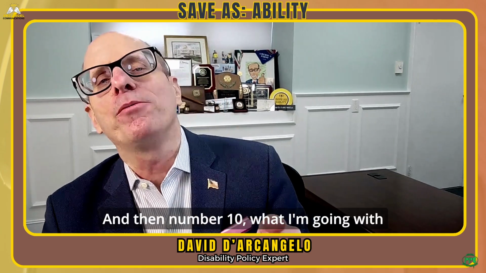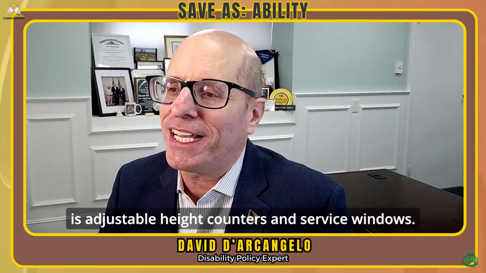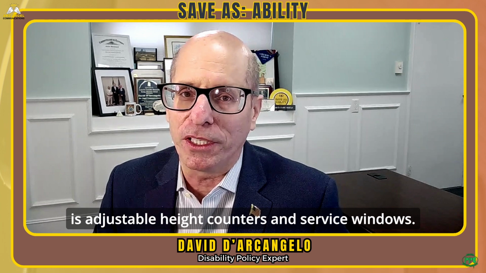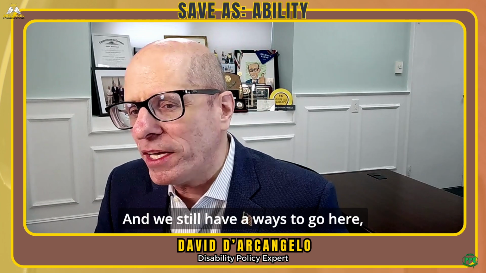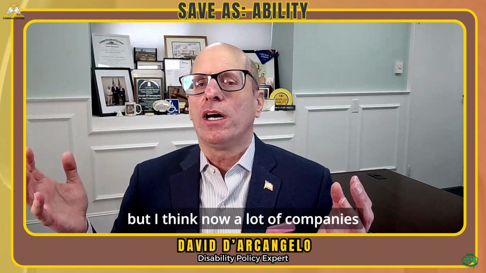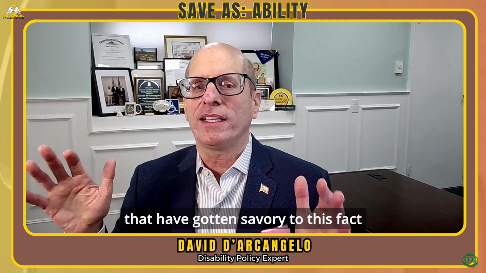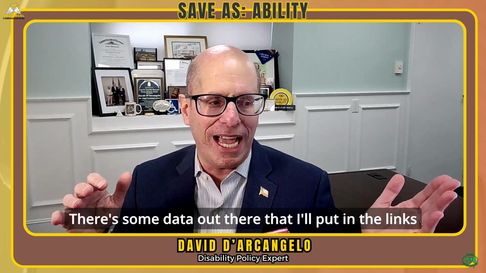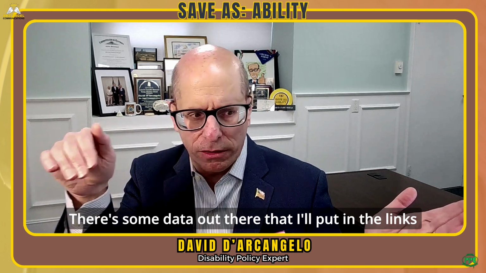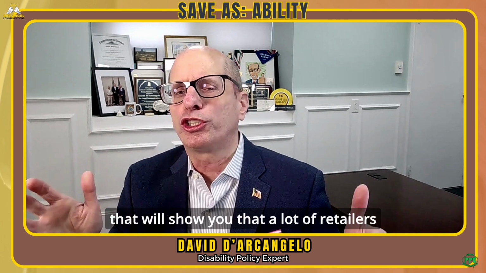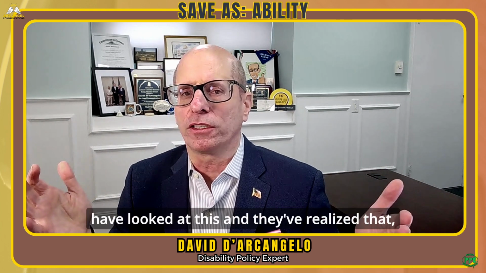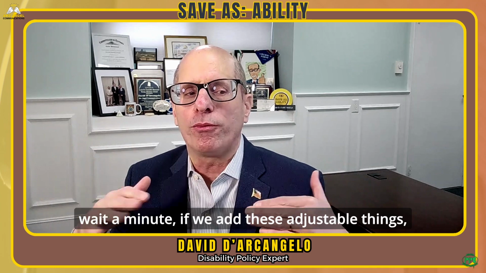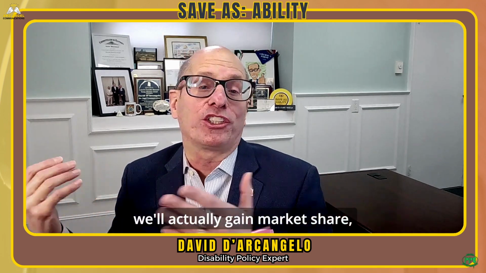And then number 10, what I'm going with is adjustable height counters and service windows. And we still have a ways to go here, but I think now a lot of companies that have gotten savvy to this fact have seen an increase in customers. There's some data out there that I'll put in the links that will show you that a lot of retailers have looked at this and they've realized that, wait a minute, if we add these adjustable things, we'll actually gain market share.